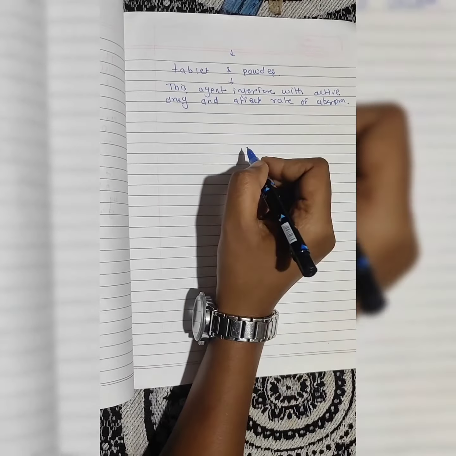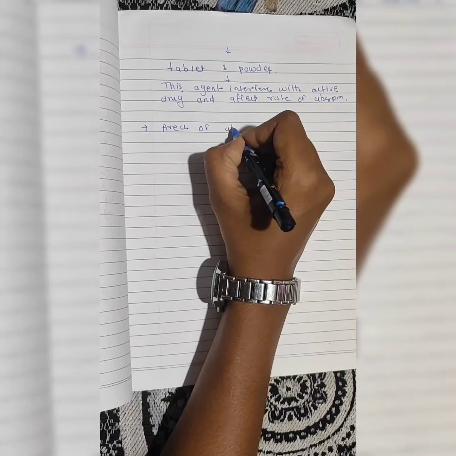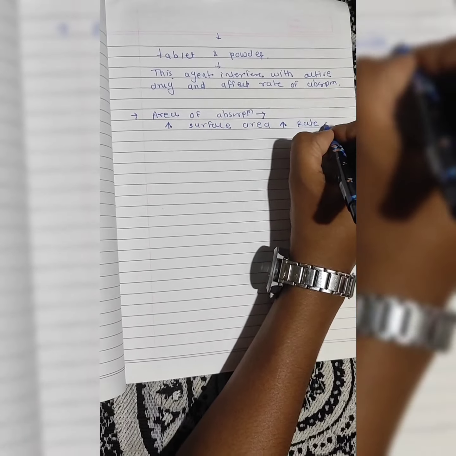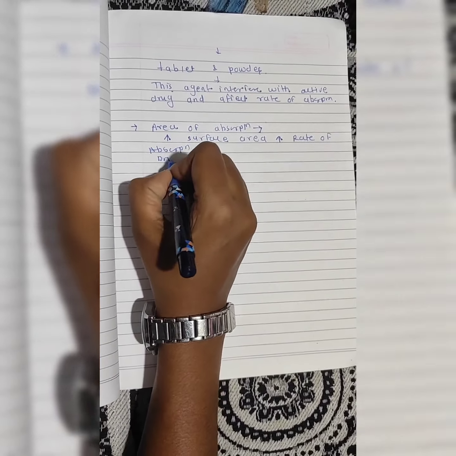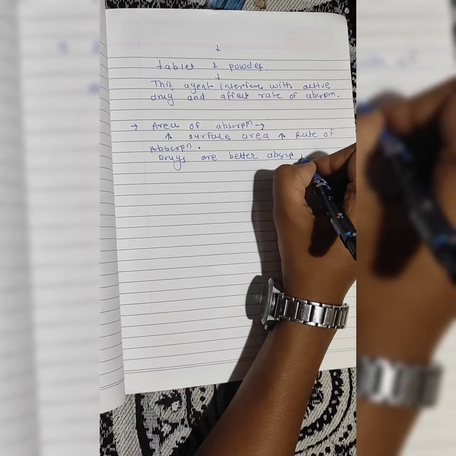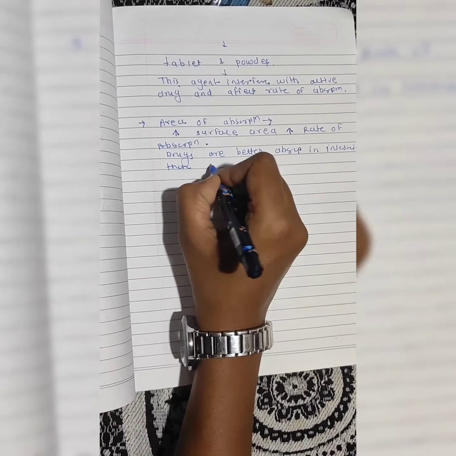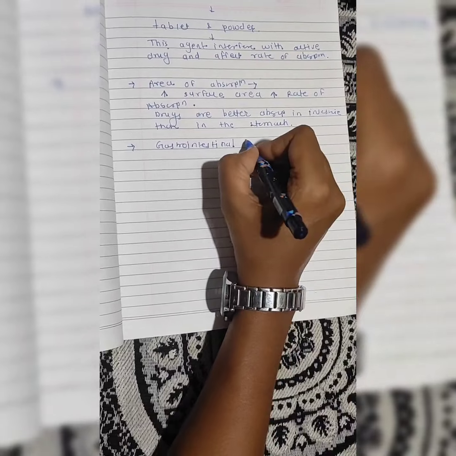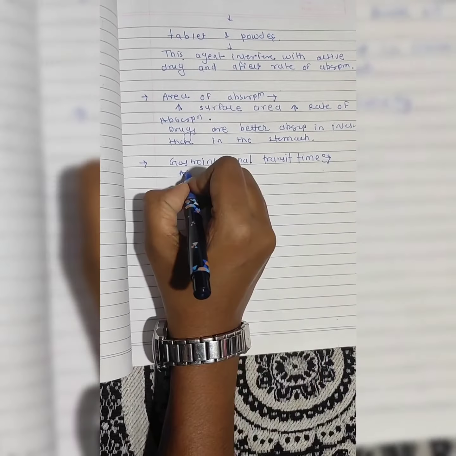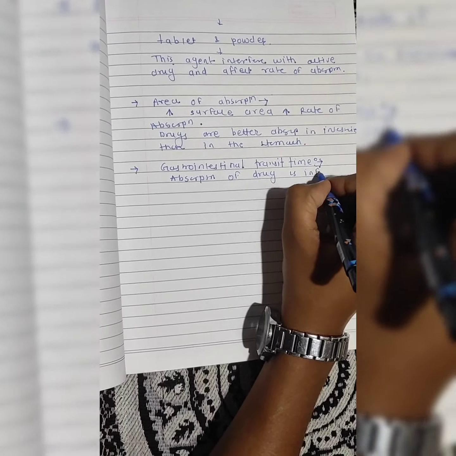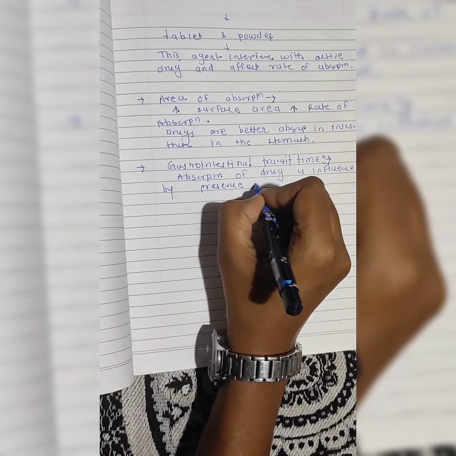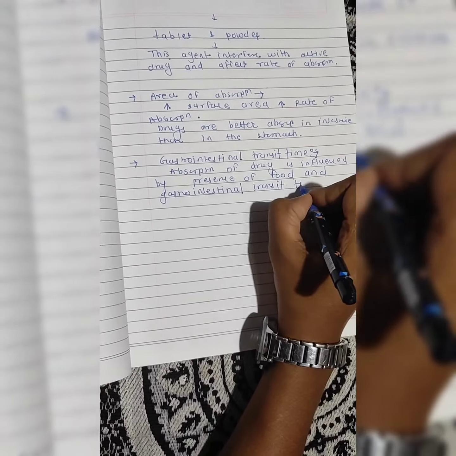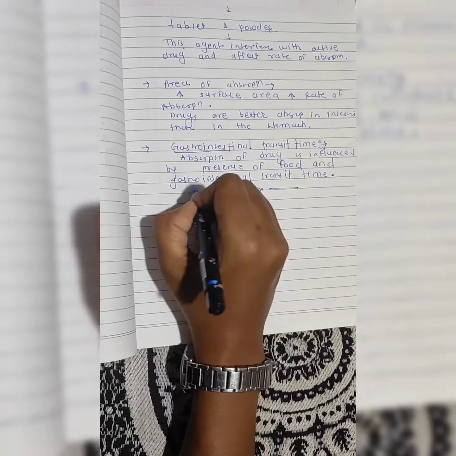Then, area of absorption. With an increase in the surface area, there is an increase in the rate of absorption. The drugs are better absorbed in intestine than in the stomach. Then gastrointestinal transit time. The absorption of drug is influenced by the presence of food and gastrointestinal transit time. These are some factors which affect the absorption of drug and physiology of absorption of drug.